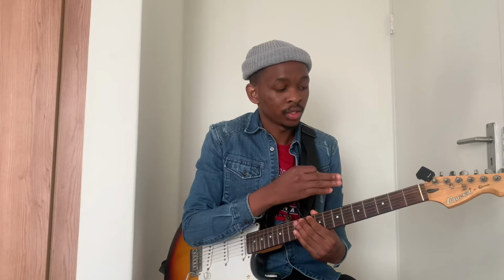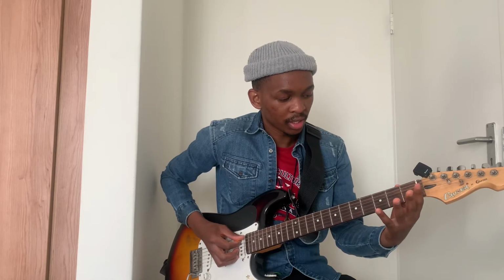Right, and all of this can be done on all of the strings that we have on the guitar. It just depends on where you start. For example, if we had an A here, we have an A here, right? So this is the A, this is the A sharp, this is the B, this is the C, C sharp, D, D sharp, E, F, F sharp, G, G sharp, right?